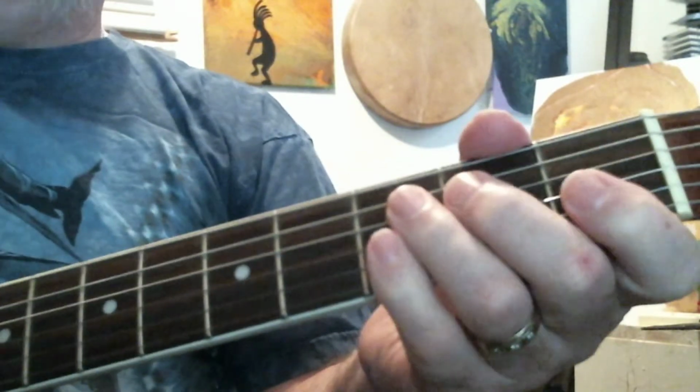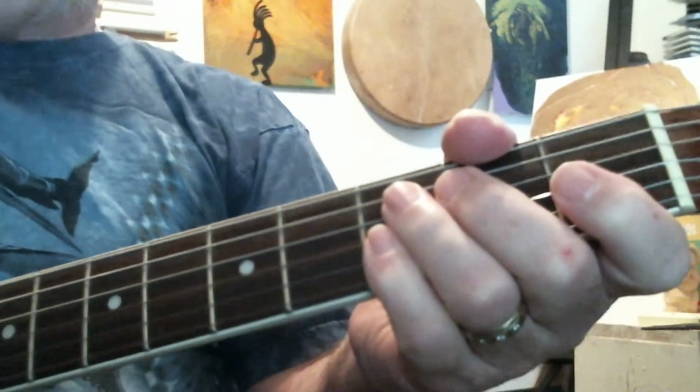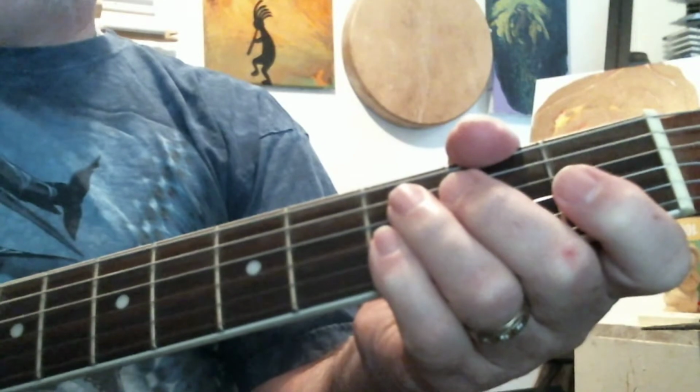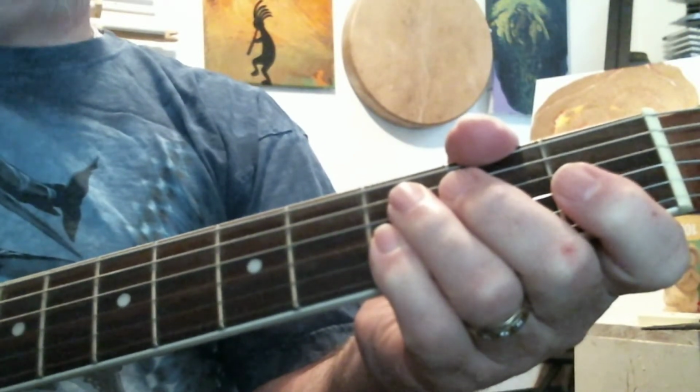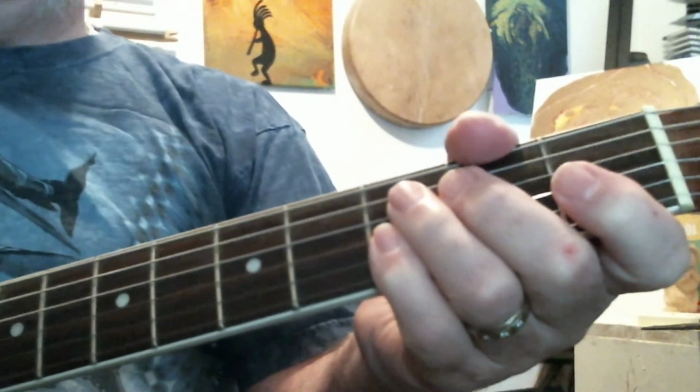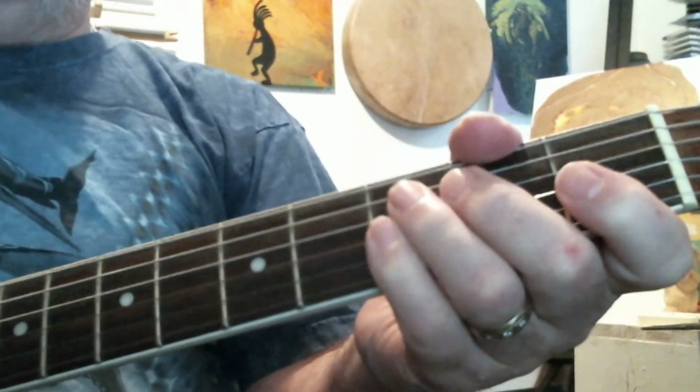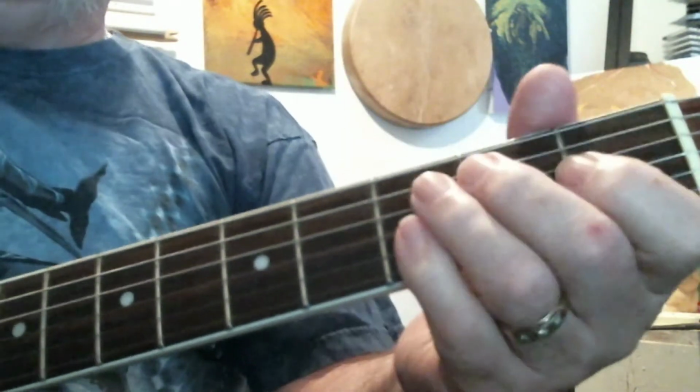What we're dealing with here is scales, how to find them, how to build chords from the scale. It's all coming together in pieces here, and I promise you it will coagulate as we go ahead.